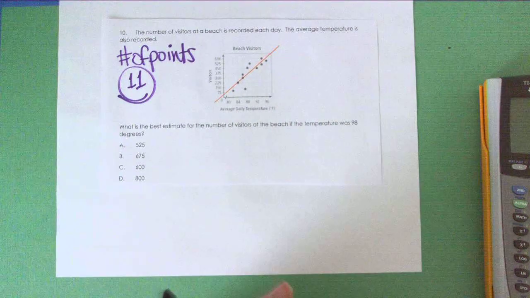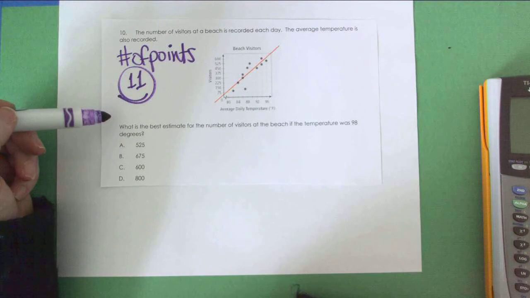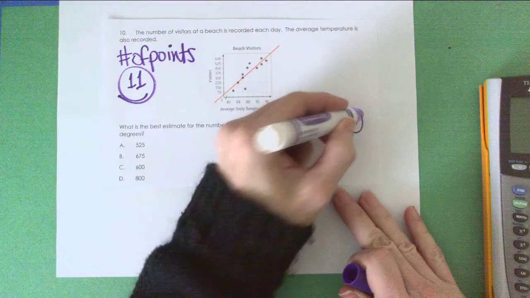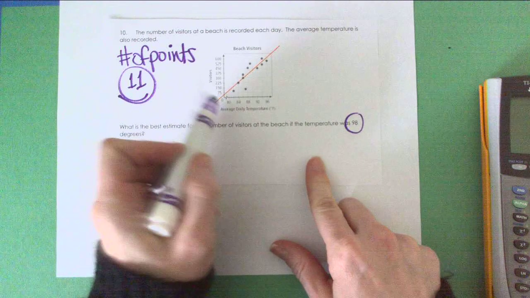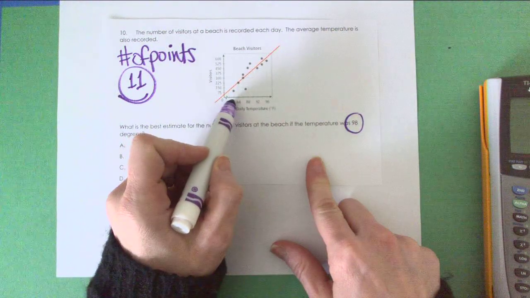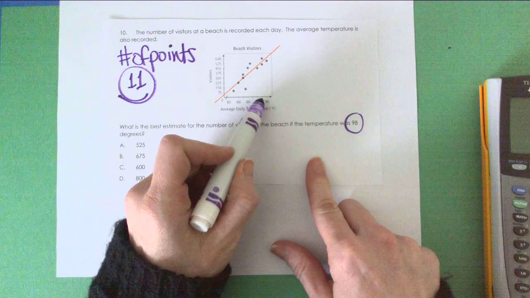Now the question was, what is the best estimate for the number of visitors at the beach if the temperature was 98 degrees? So I have to find 98 degrees. If I'm looking at my temperatures, I can see that I'm going up by 2 degrees with each tick mark. Here's 80, 82, 84, 86, 88, 90, 92, 94, 96.